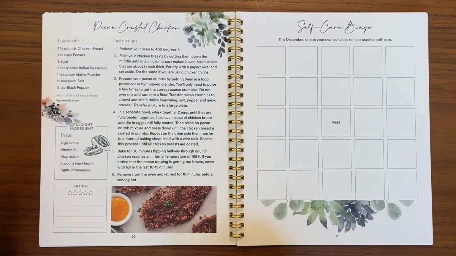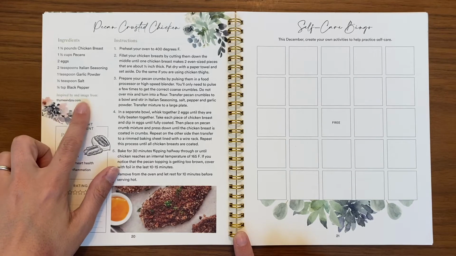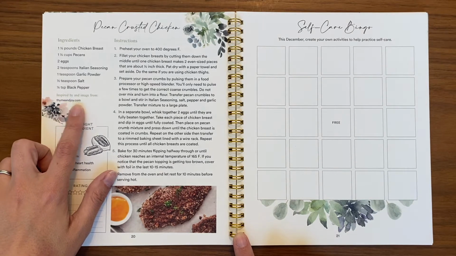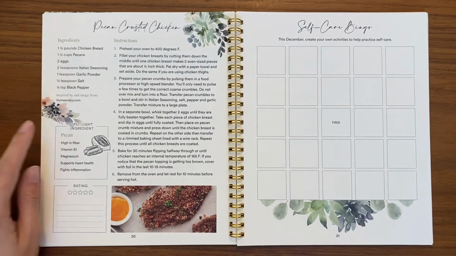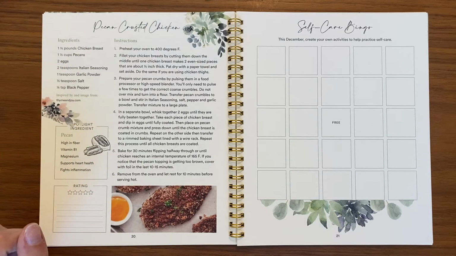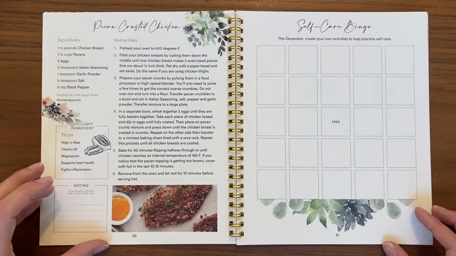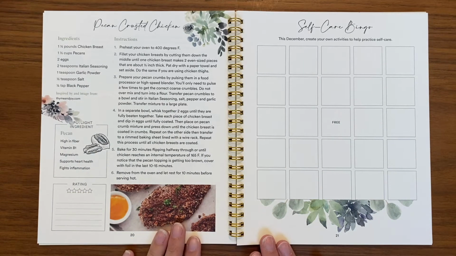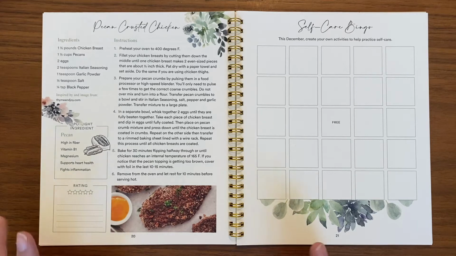Pecan crusted chicken. That looks good. We'll definitely be trying that. It says it's inspired by and image is from timeandjoy.com. That's cute. I had to read that. I was like, thymine. Yeah. Woo. All right. These are the few pitfalls of me learning what's in here with you together. But really cute. Oh, I like there's a place you can rate it once you try it.